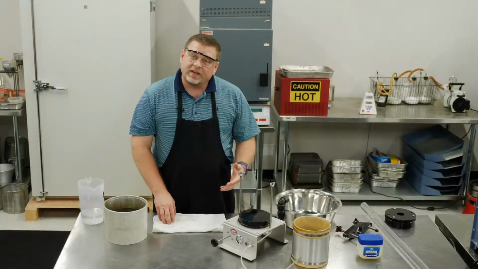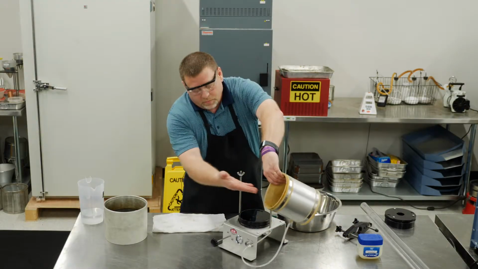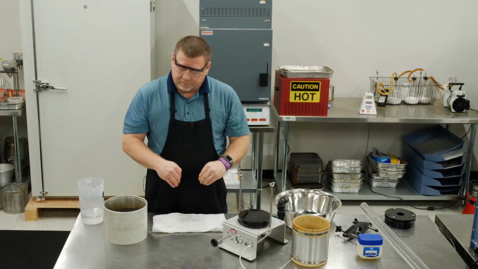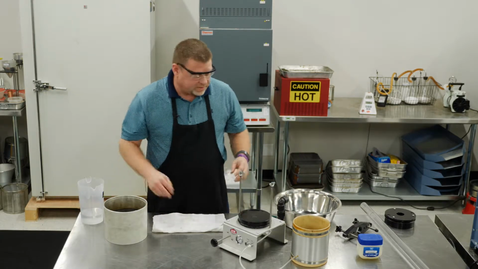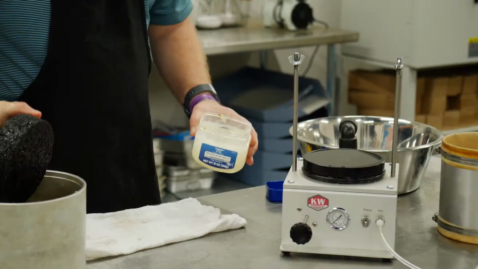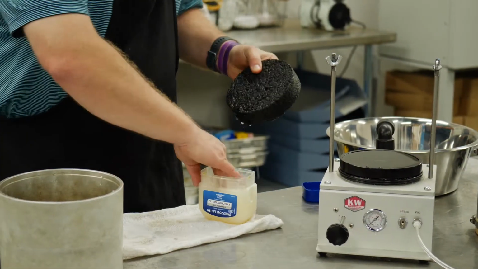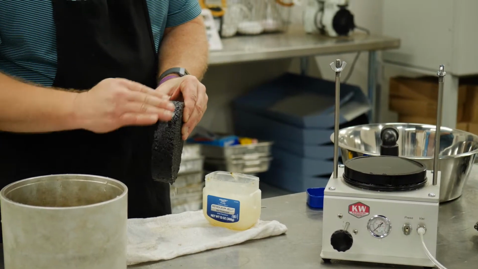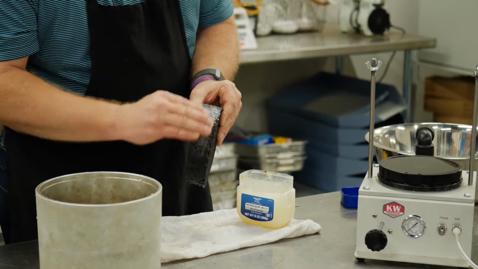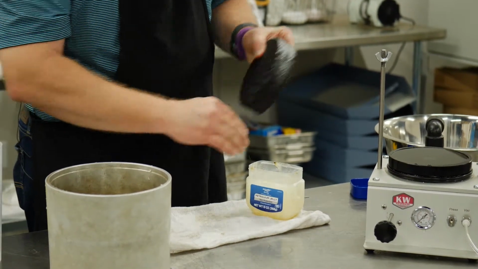In order to prevent any water from leaking along the sides of the membrane rather than going through the specimen, the outside of this specimen needs to be coated with some sort of petroleum jelly or Vaseline. Just take your Vaseline with your hand, and I don't know of a better way of doing this than just using your hand, and wipe it along the edges.